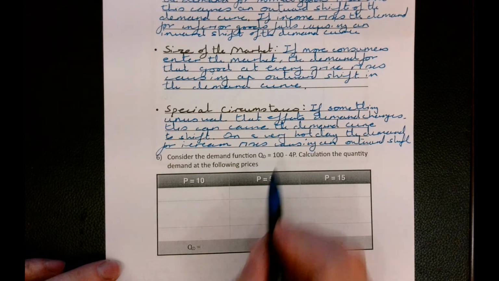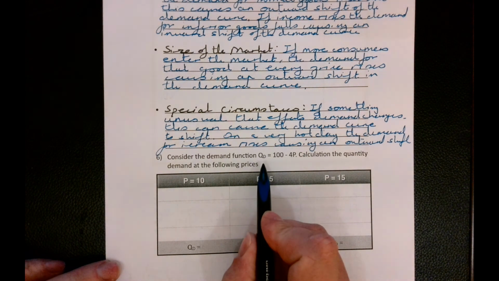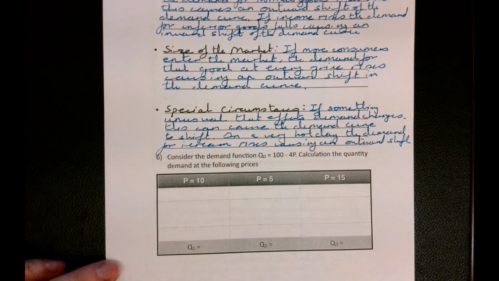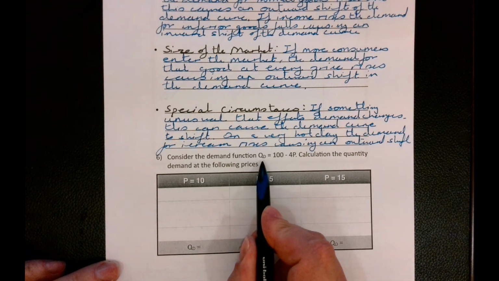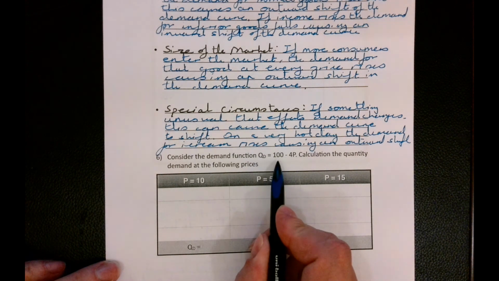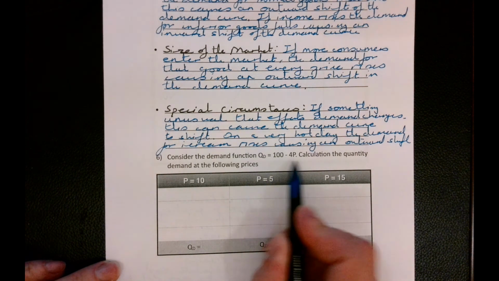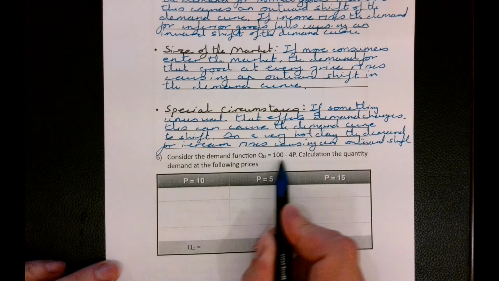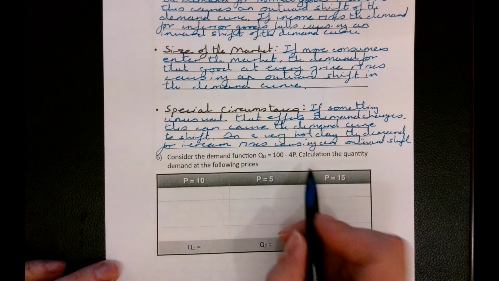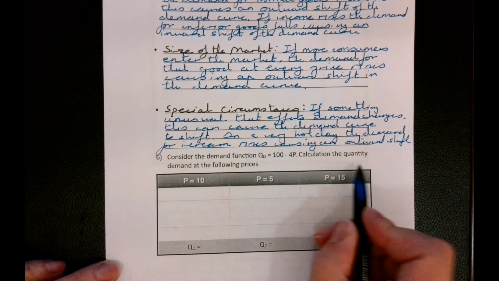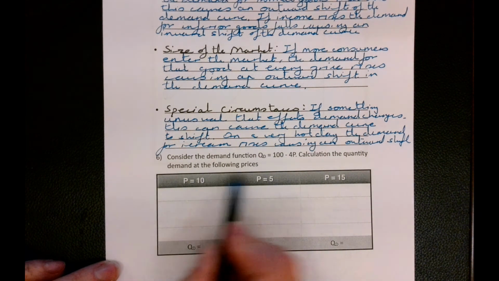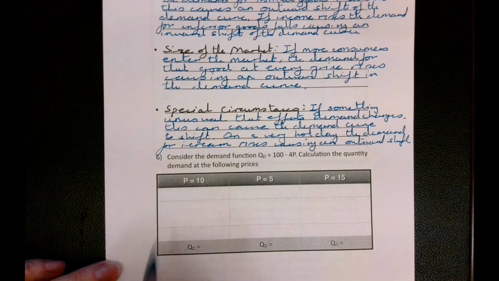Now we're getting onto a bit of the mathematics, and this is really important that we understand what we're doing here. Okay, so this is a demand function, and I do say linear in that it's a straight line, but we'll see that later on in this video. Consider the demand function. The quantity demanded, the amount of a good that consumers will buy, equals 100, which is the A variable, minus 4p, okay? Calculate the quantity demanded at the following prices.